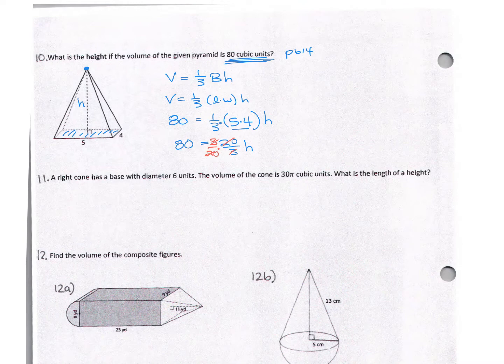But if I do that on the right side, I also have to multiply by the reciprocal on the left side. And so this is 3 over 20 times 80 over 1. When I multiply fractions, I multiply across the top and I multiply across the bottom. So I'm really getting 3 times 80, which is 240 over 20. And so when I do 240 divided by 20 on my calculator, I get 12.